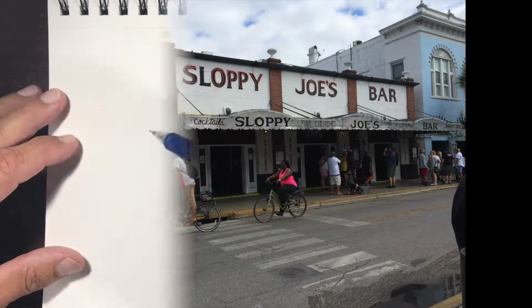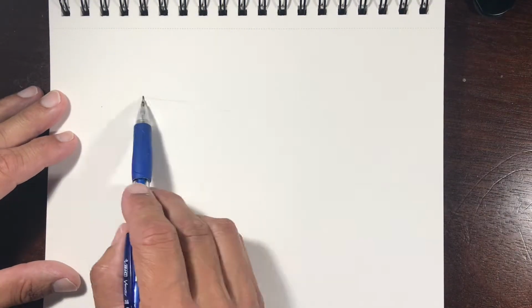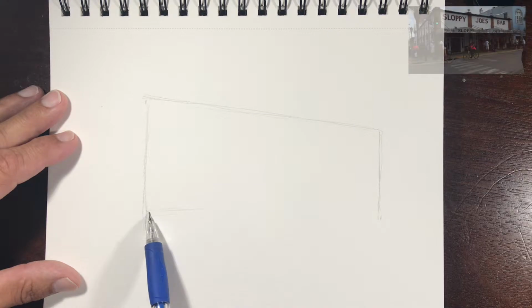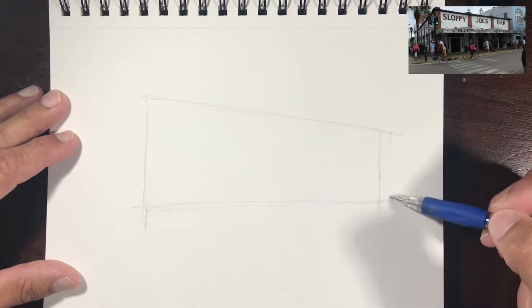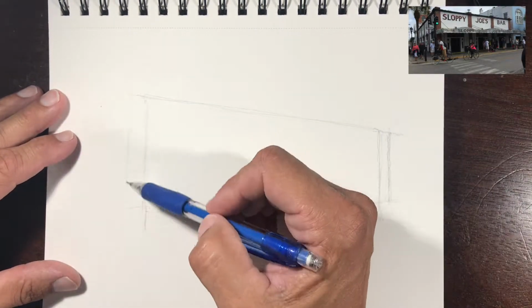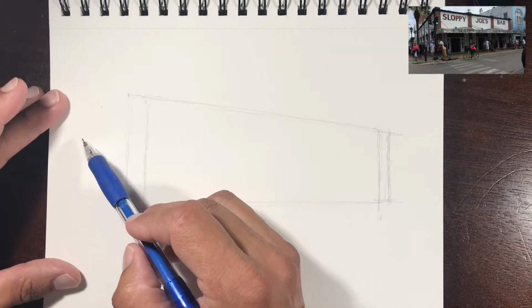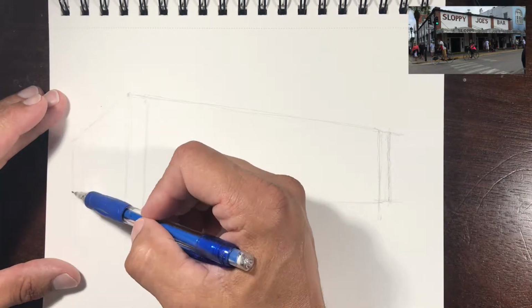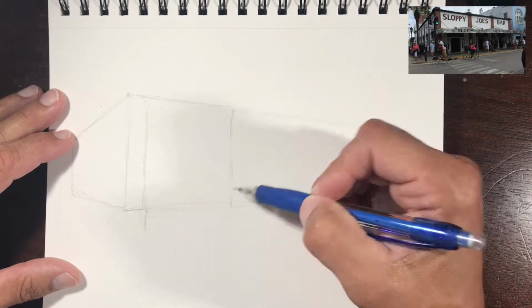All right, let's get started. All right, so we're getting started. And when I talk about using your underlying drawing to keep things simple, the first thing you want to do is lay out some of those big shapes. That's what I'm doing here. I'm getting the building laid out.